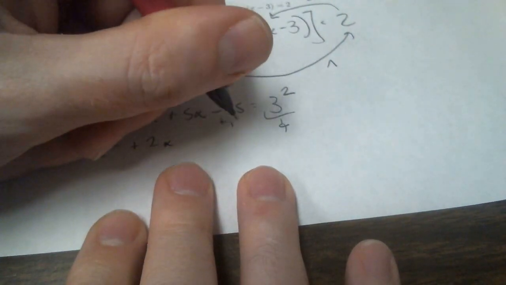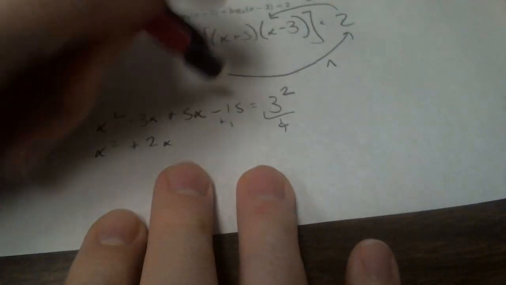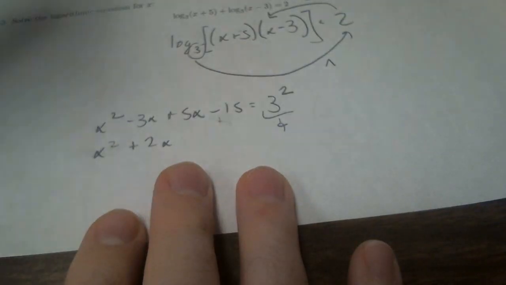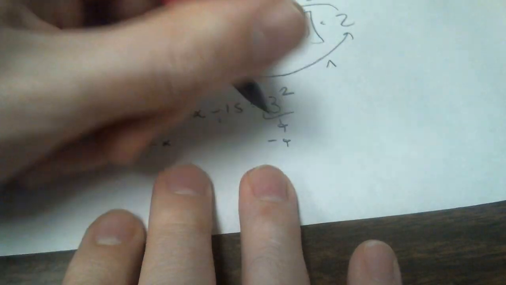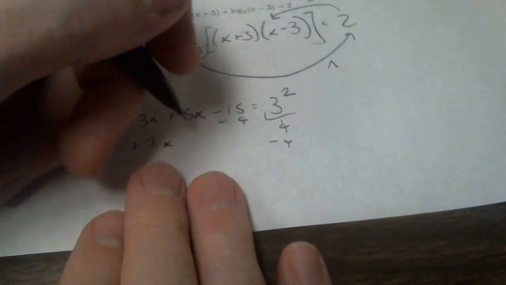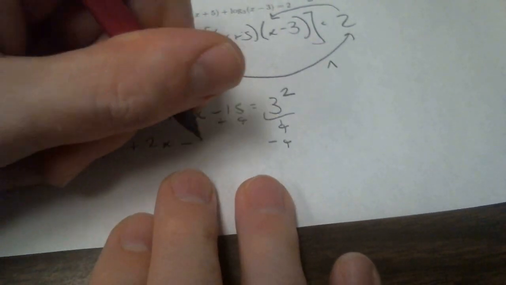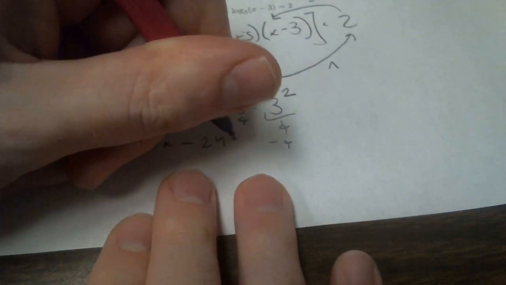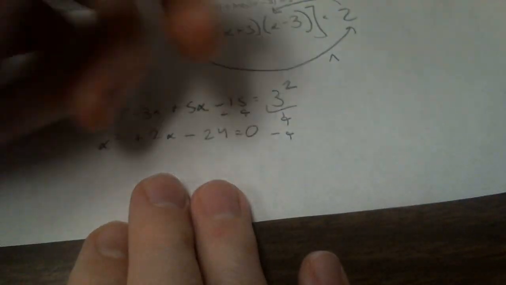And then 3 squared, that's going to be 9. I think we want to subtract a 9 there. We're going to go ahead and subtract a 9 from each side to get everything on one side, so it's in standard form. So negative 15 minus 9 is going to be minus 24. And that equals 0.